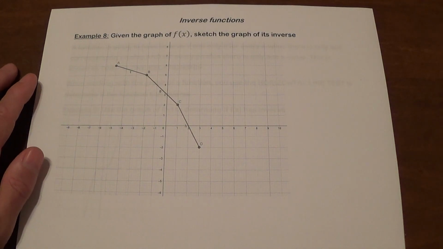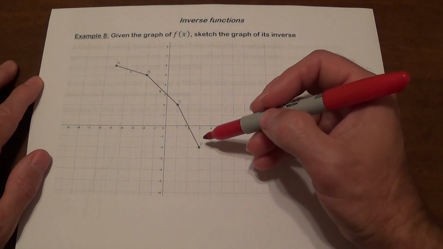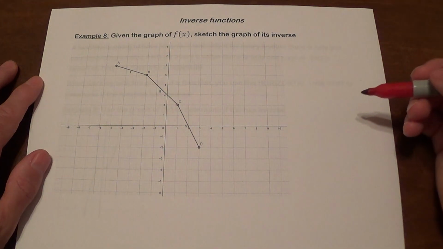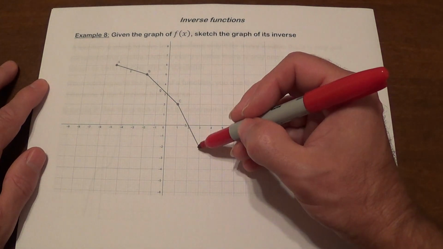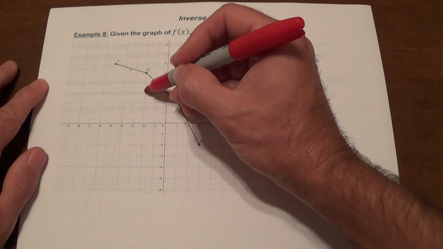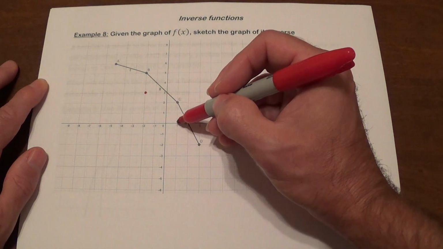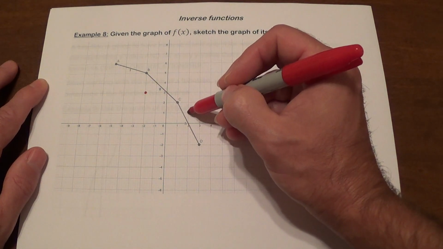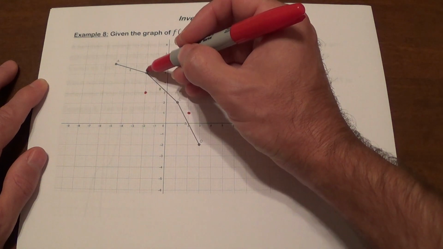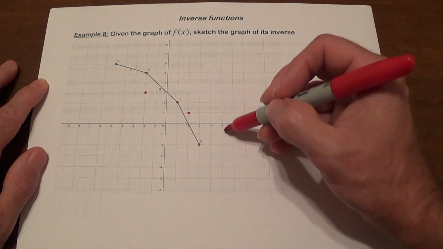So using that, we should be able to sketch this. Basically what you do is swap x and y coordinates if you want to sketch the inverse. This point here is (3, -2). That means our point is going to be (-2, 3). (1, 2) becomes (2, 1). This one's (-2, 5), which becomes (5, -2).